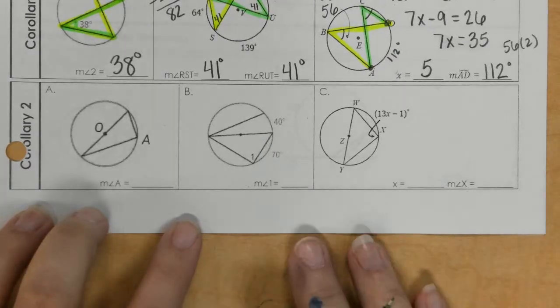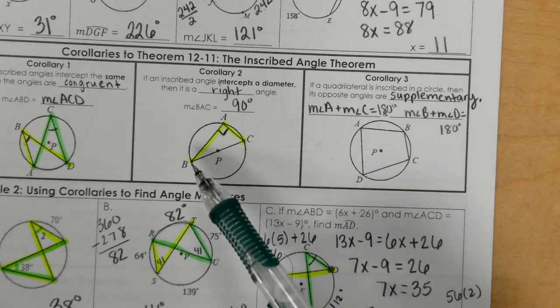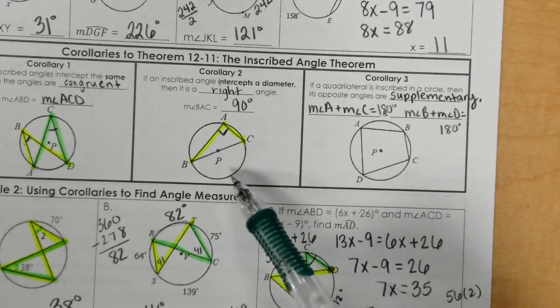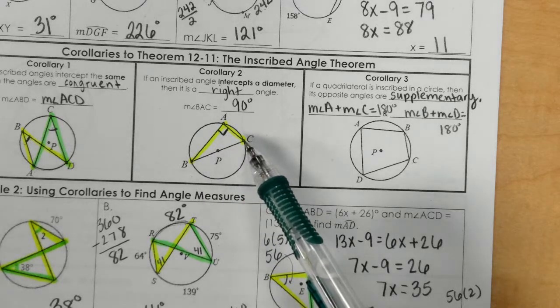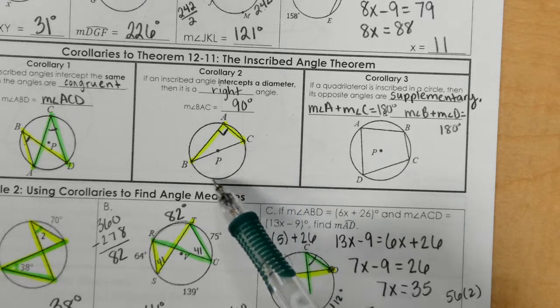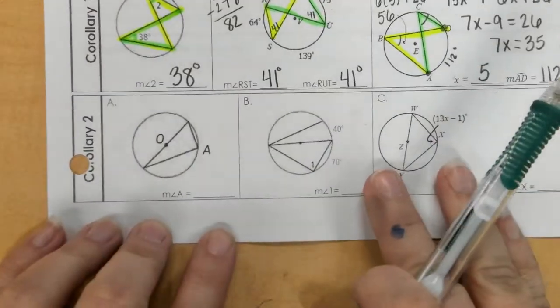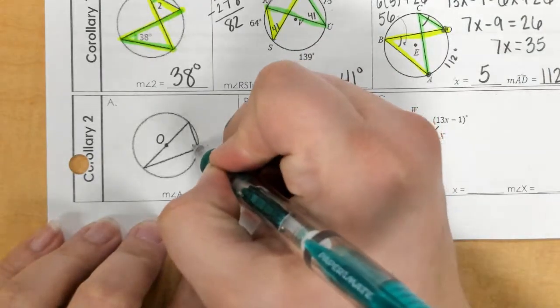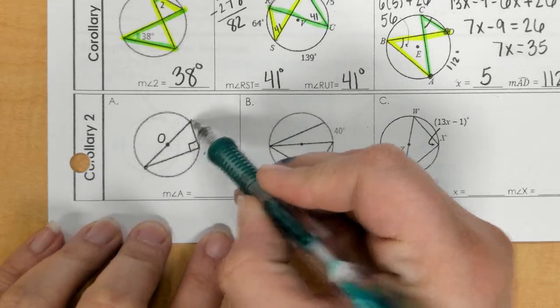So for this one, Corollary 2, it goes back up to the 90-degree idea. Your arc BC is intercepted by the angle BAC. Okay, here are the endpoints. So that's 180 divided by 2 gives me 90, which is my angle. So right here, if I want to know what angle A is, that's going to be 90, because I'm intercepting at the end of a diameter.